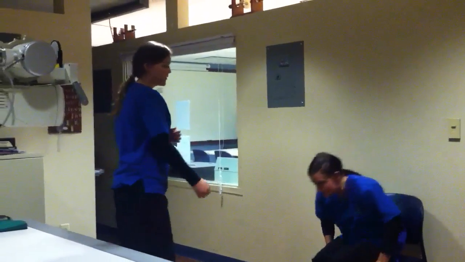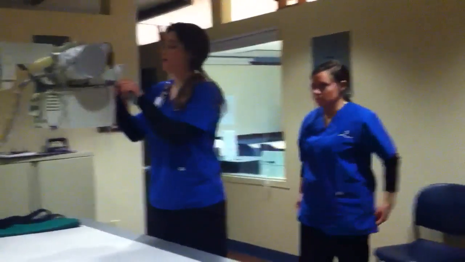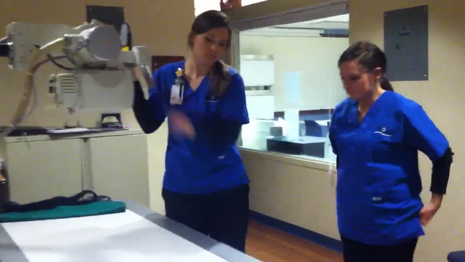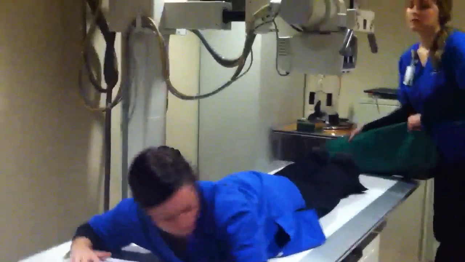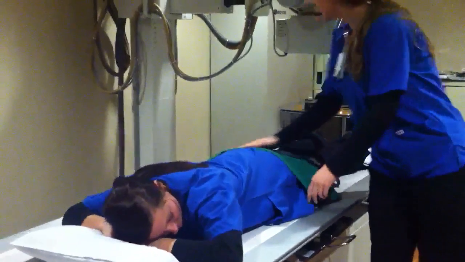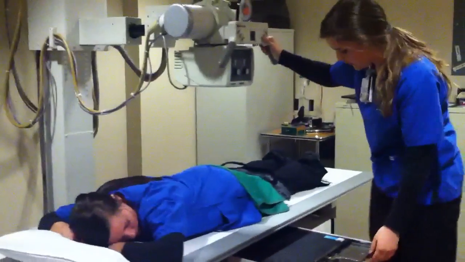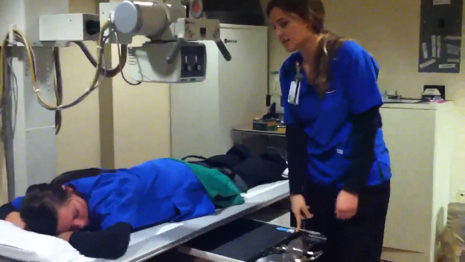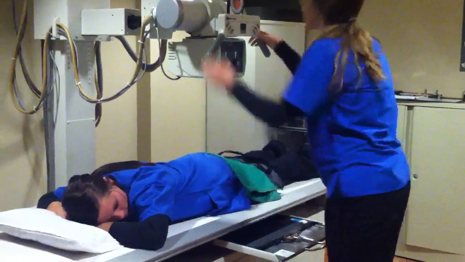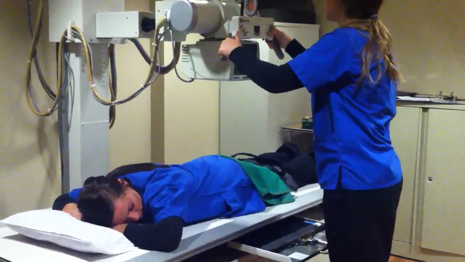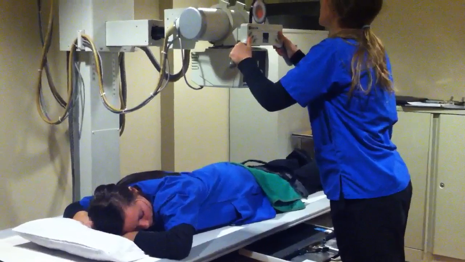After they're done drinking that, I'll bring them into the room. So come up here. And we're going to do a PA abdomen. You can sit here. She's going to lie prone on the table on her stomach. So I have a 14 by 17 cassette in the bucky with a left marker on the left side of the patient. I'm going to line my tube up. Make sure it's incident.